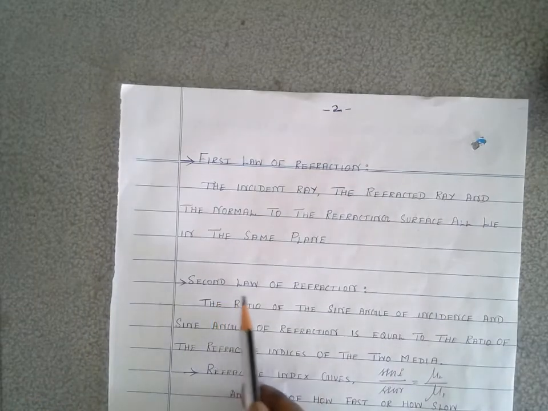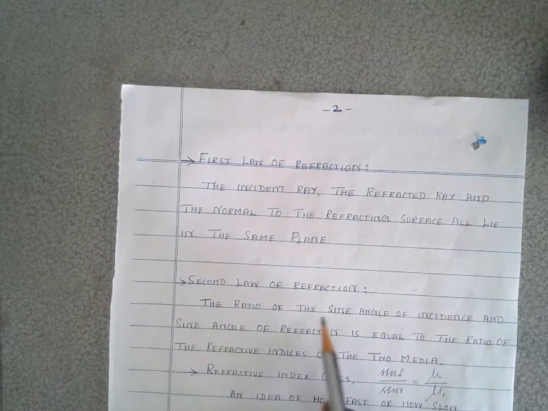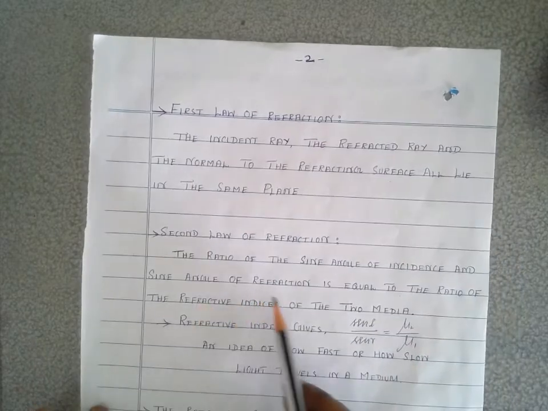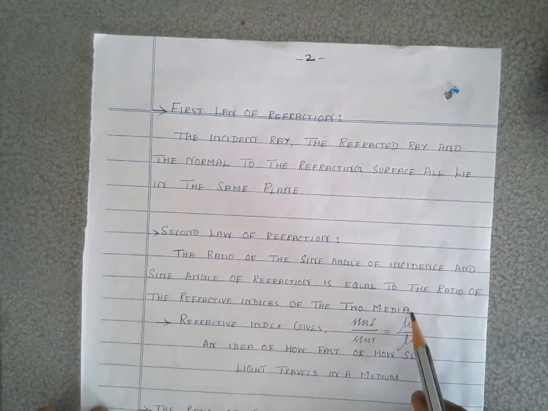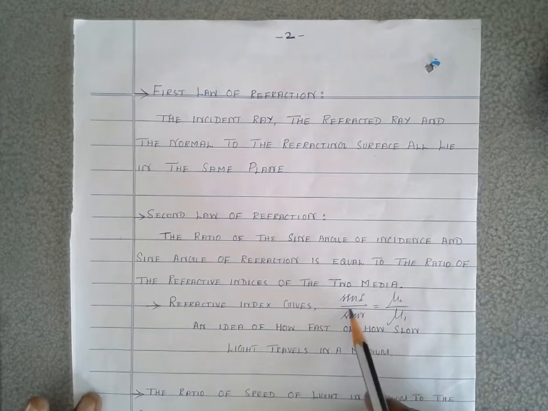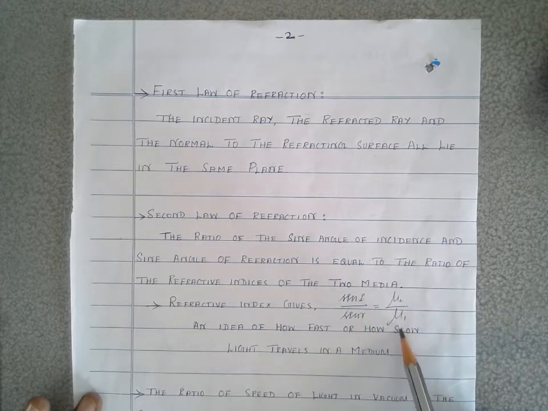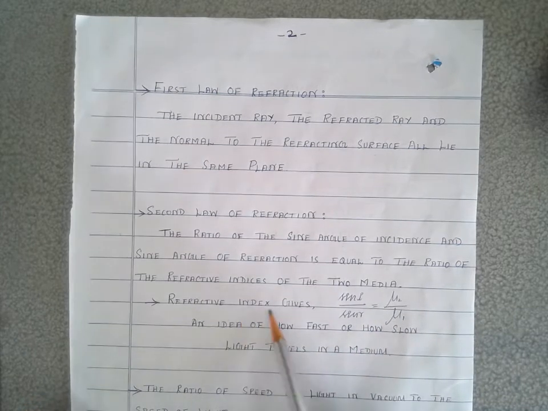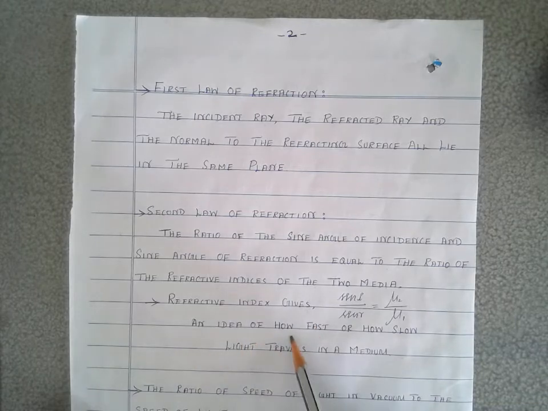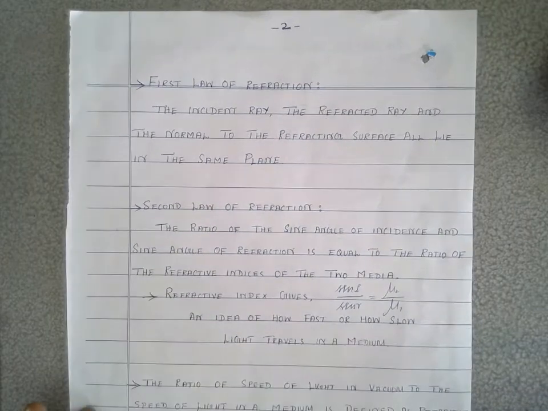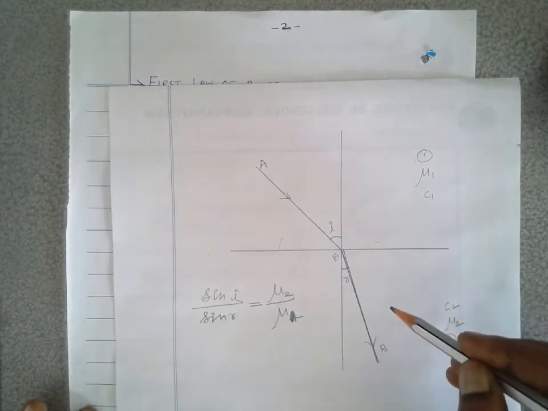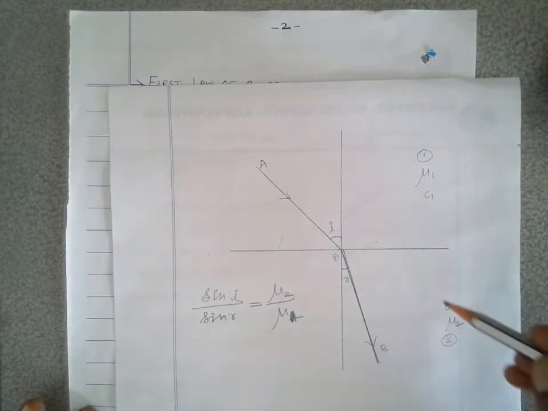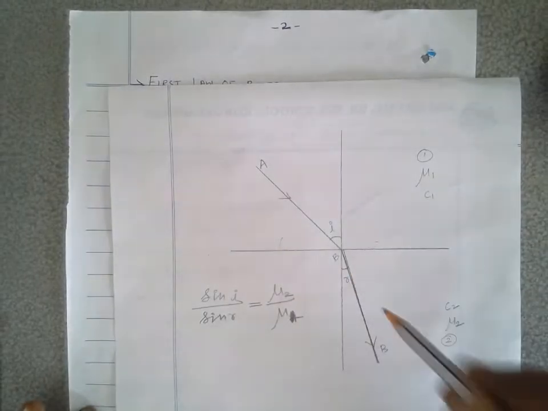Second law of refraction: the ratio of the sine of the angle of incidence and the sine of the angle of refraction is equal to the ratio of the refractive indices of the two mediums, that is sin i divided by sin r is equal to mu2 divided by mu1. Refractive index gives an idea of how fast or how slow light travels in a medium. That is, the refractive index of the medium gives information about the speed of light through that medium.